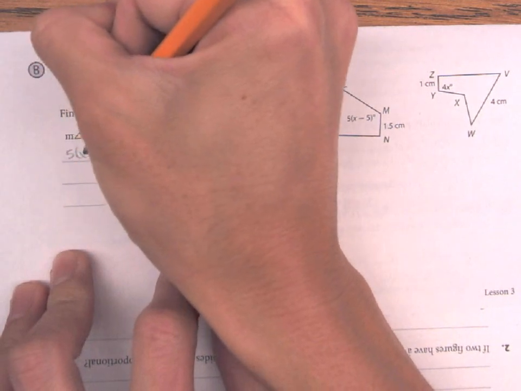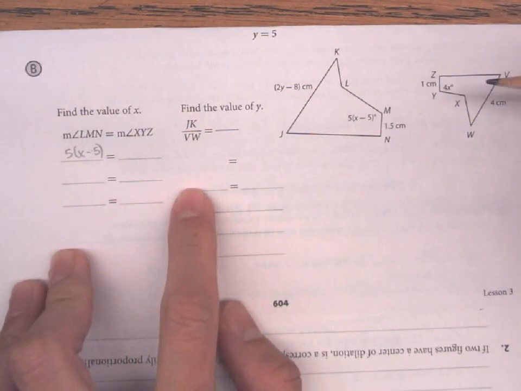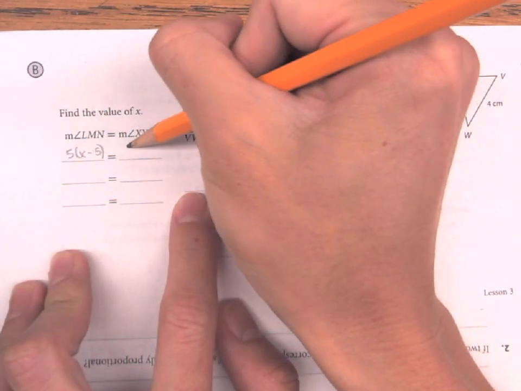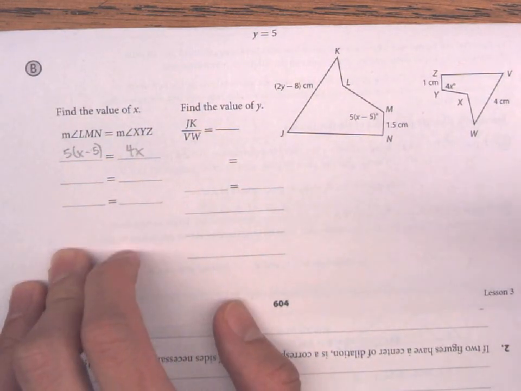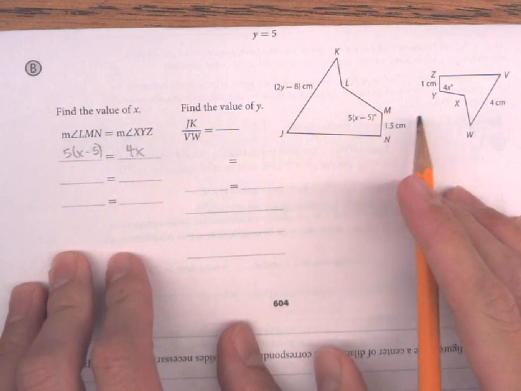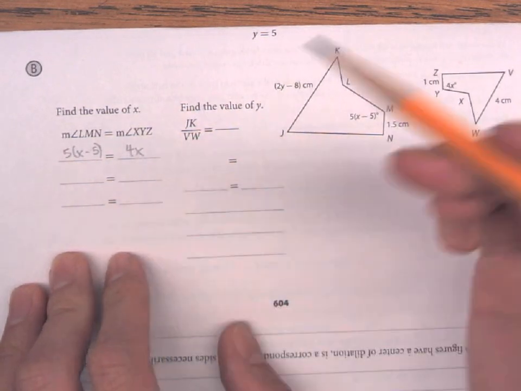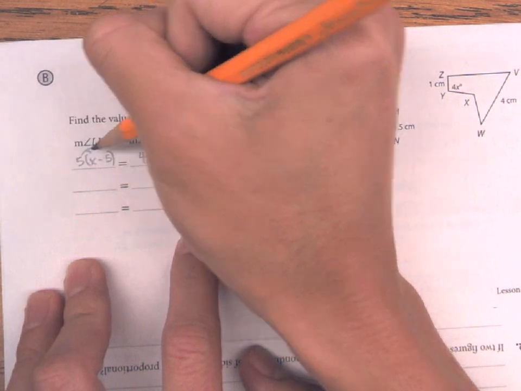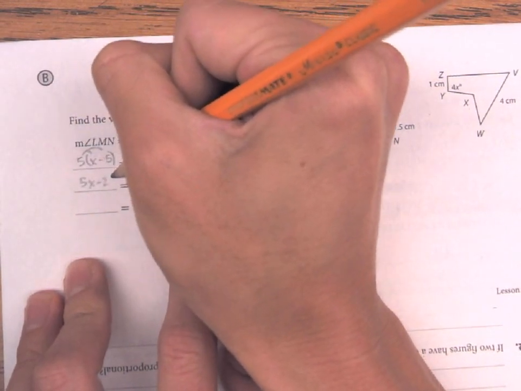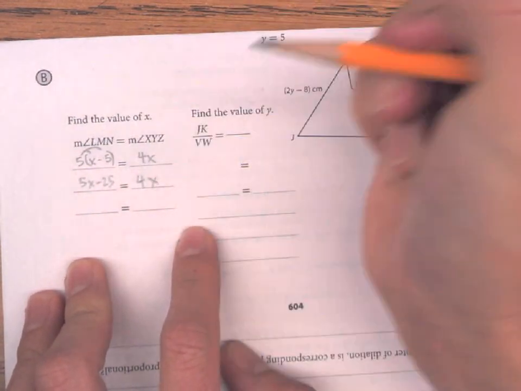This is 5 times x minus 5, and this is 4x. Again, corresponding angles of similar figures are going to be congruent. They're going to be equal to each other. That's why they have the equal sign. So if you distribute, this is 5x minus 25 equals 4x.